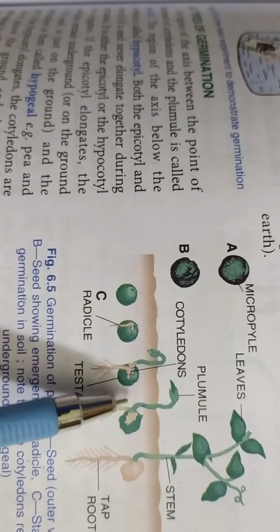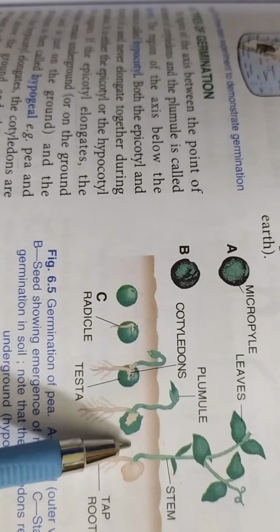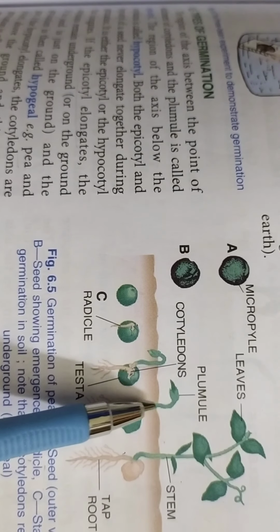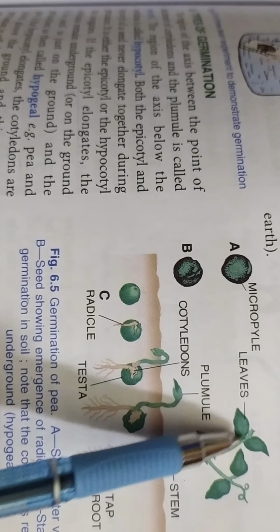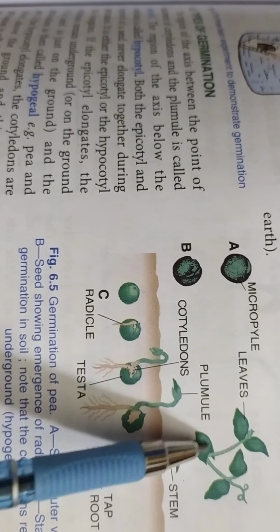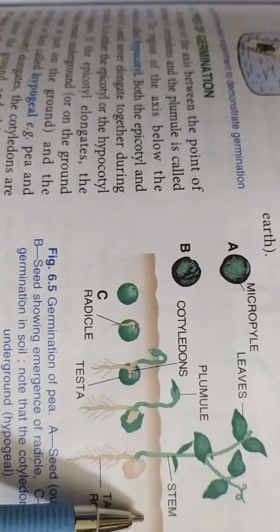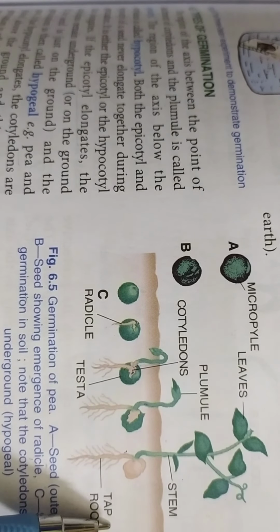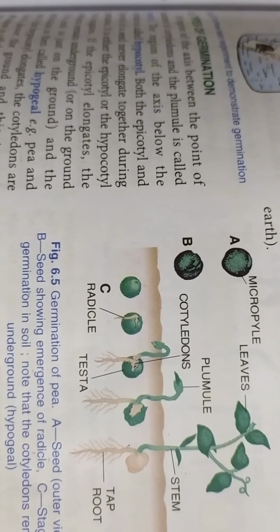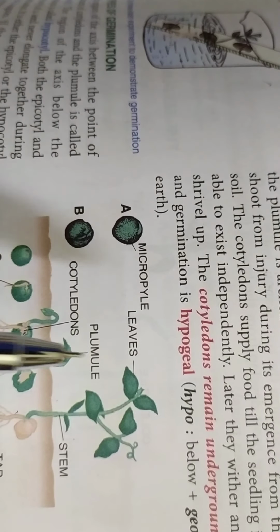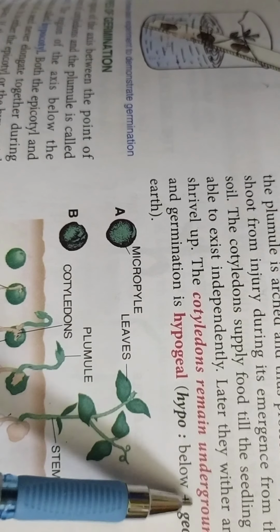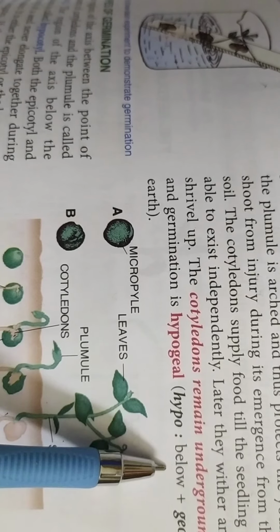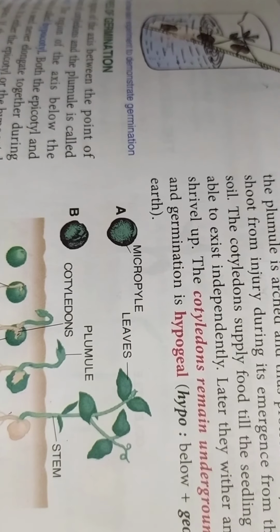Then the cotyledons will remain under the soil. You can see here the cotyledons remain below the soil, and the epicotyl elongates and forms the shoot. The plumule comes out and forms the shoot. Such germination, where the cotyledons remain below the ground, is known as hypogeal. Hypo means below, geo means earth, below the earth.